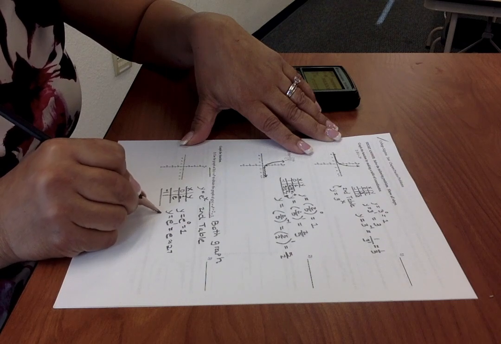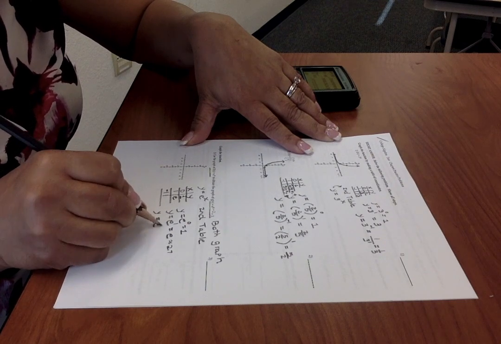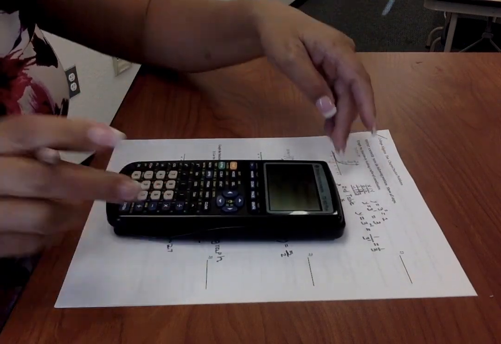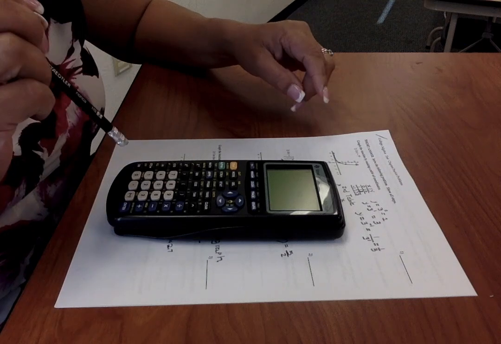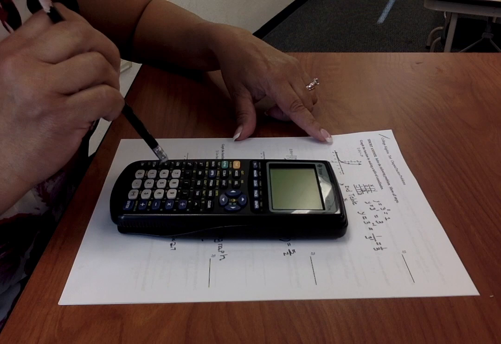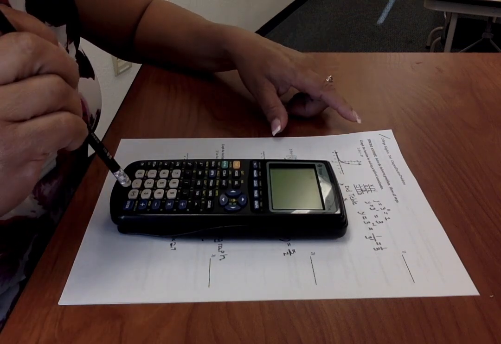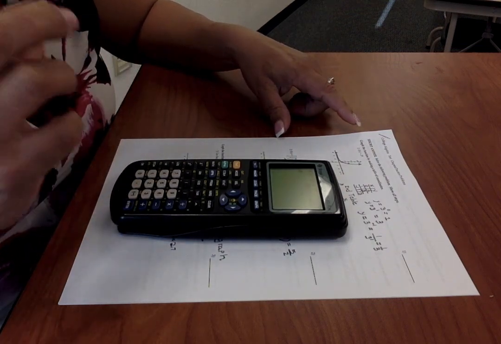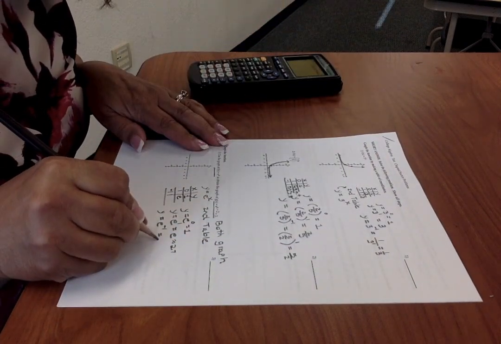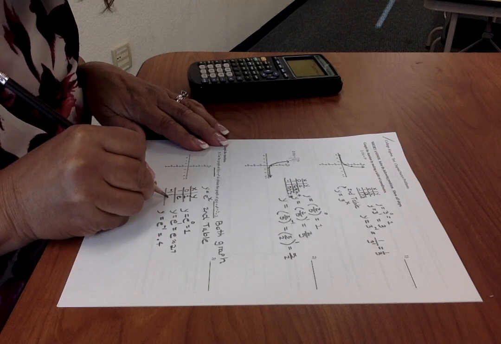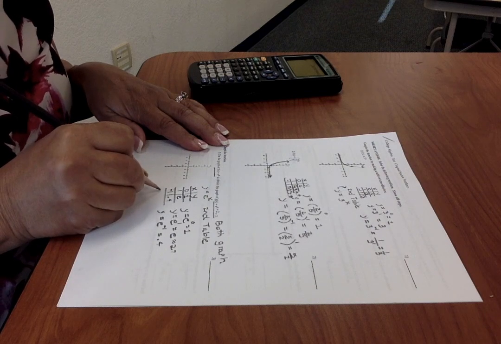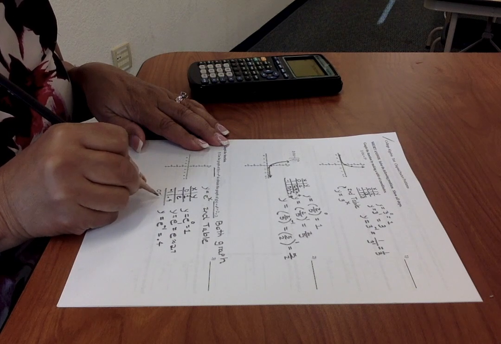And then e to the -1, you can just put that into your calculator. That would just be second, and on the ln key, there is the e to the x. You can press in a -1, and you get approximately 0.4. Now from these values, so this is the original graph, or the parent graph.